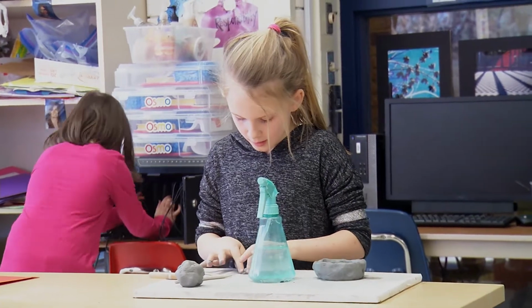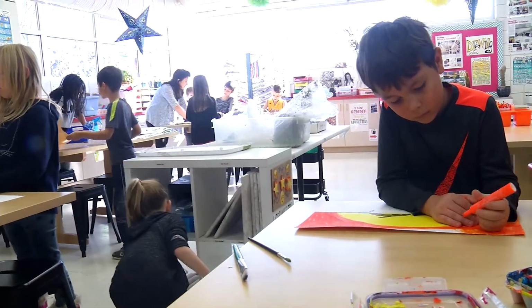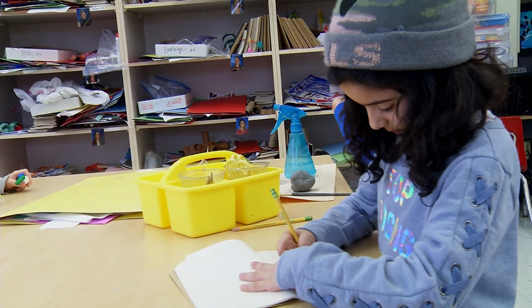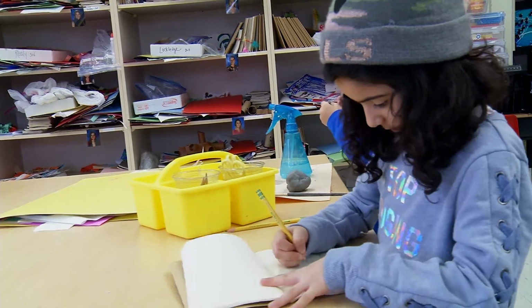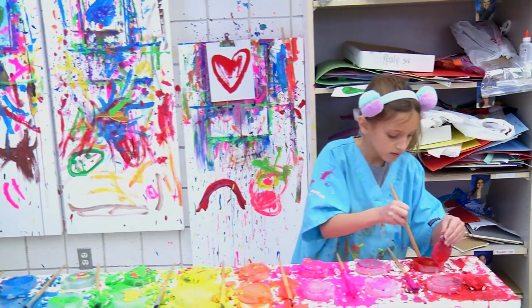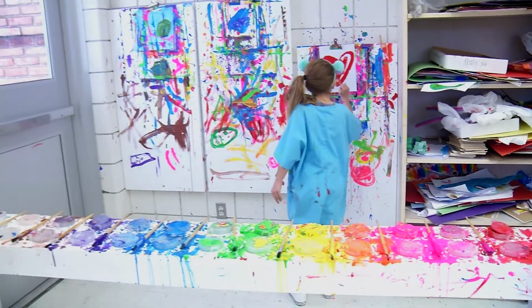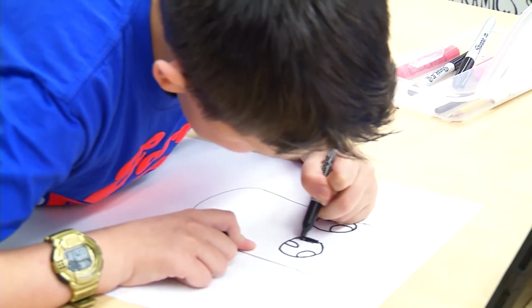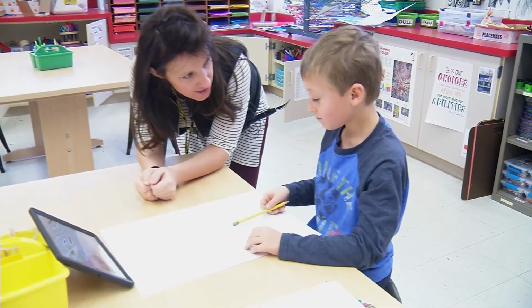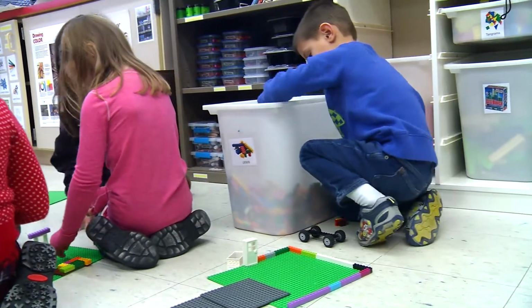After the transition, I revamped it into more of a working studio set up for students and for their independence, starting with organizing the materials into different mini studios. At Lone Pine, we have a painting studio, a drawing studio, a digital art studio, a ceramic studio, printmaking, a collage studio, an architecture studio, and a sculpture studio.